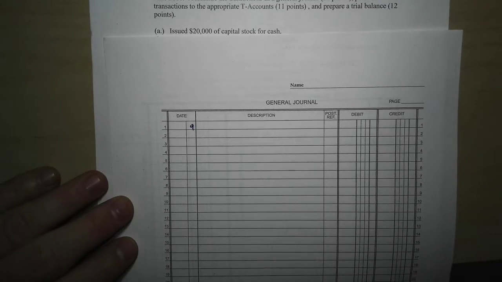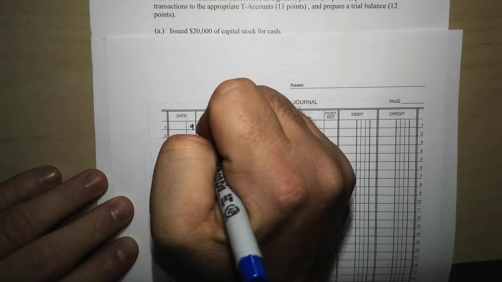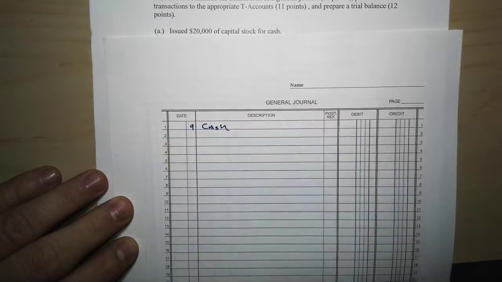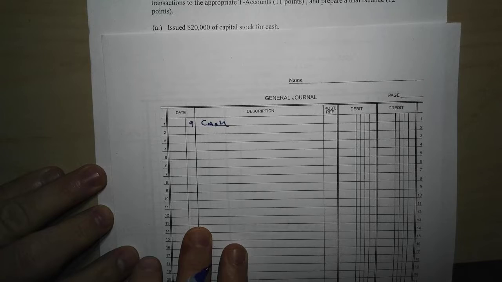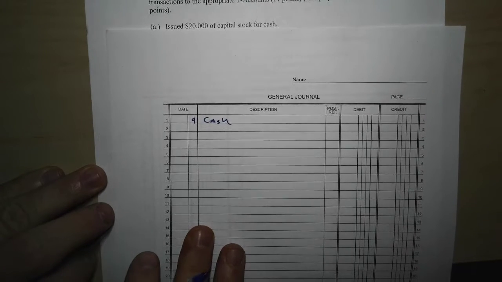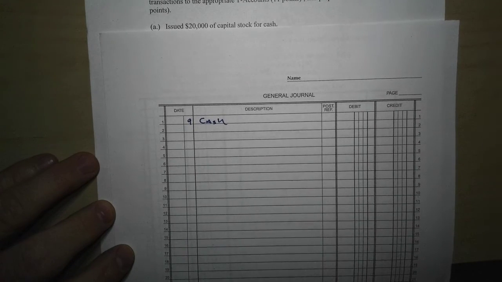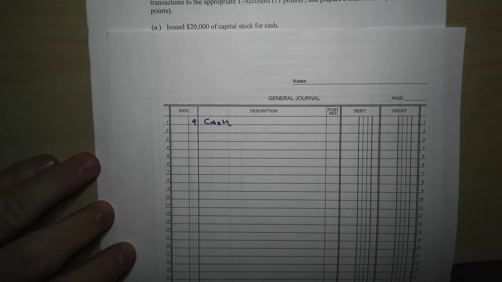So issued $20,000 of capital stock. I'm going to get the cash. Anytime I issue stock, I'm going to get cash. Well, I shouldn't say that. In some cases, you might get a different version of stock. You might get preferred stock or common stock. You might actually issue stock for stock in some cases.